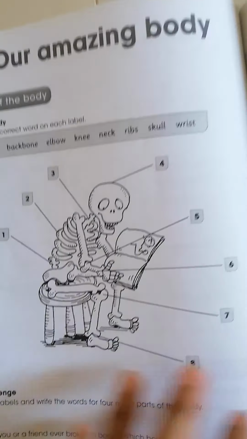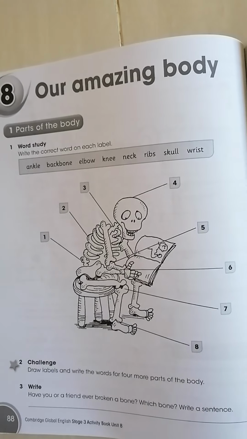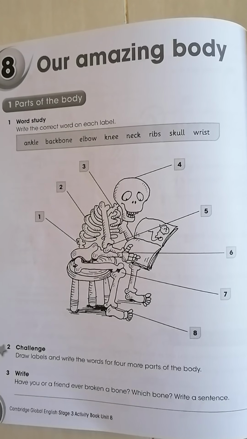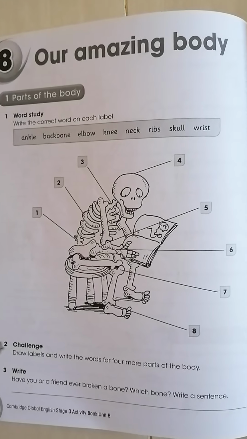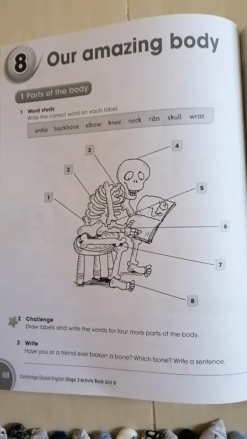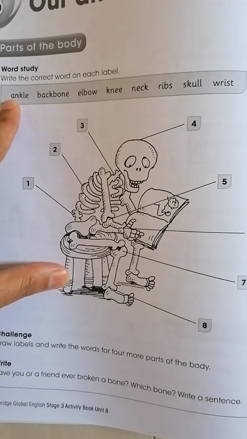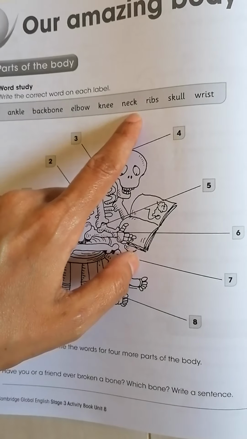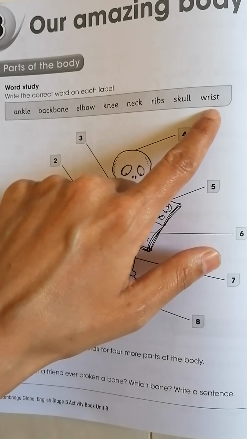Now what I need you to do is to go to your workbooks page 88, our amazing buddy, word study. Write the correct word on each label. Now I will read the words, you will give me the answers in our Zoom lesson, okay? Ankle, backbone, elbow, knee, neck, ribs, skull, and wrist.